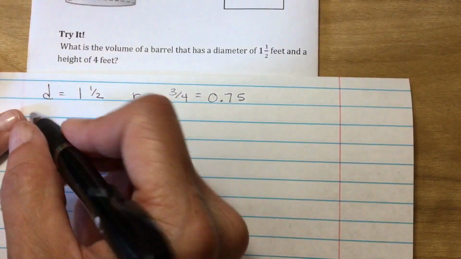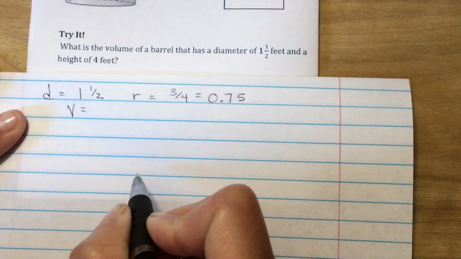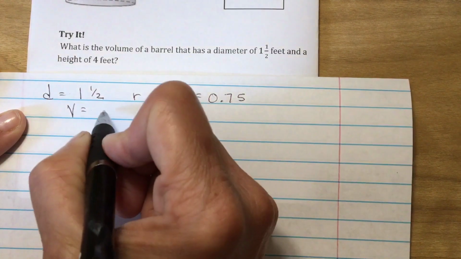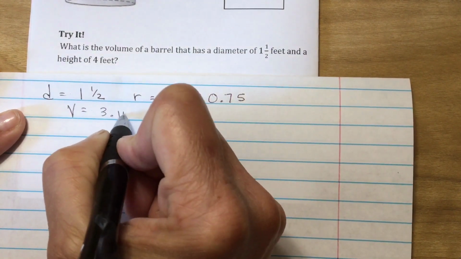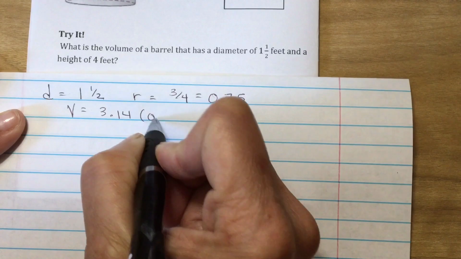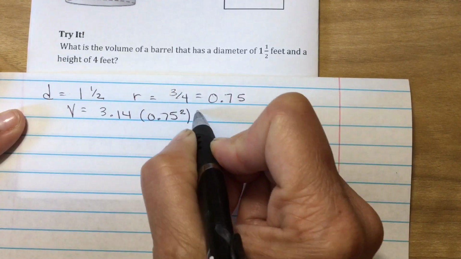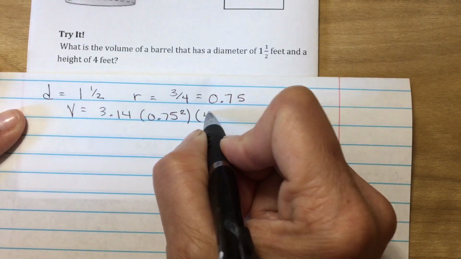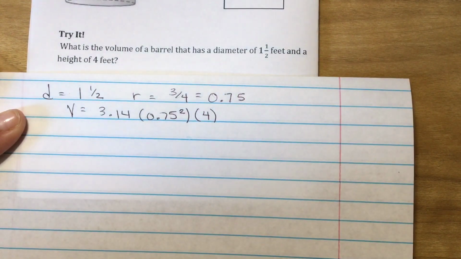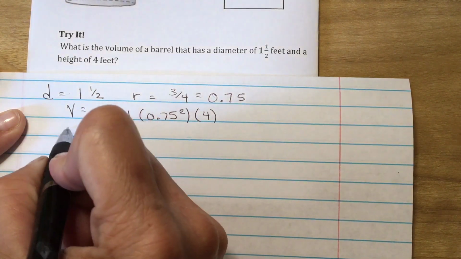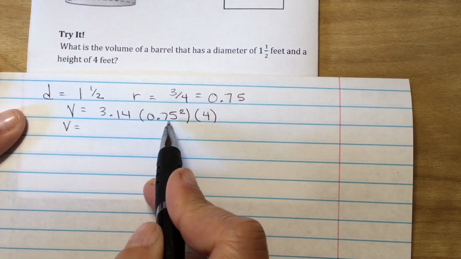So let's set up the problem. The volume is equal to the base area, which is going to be pi times the radius squared times the height. It gives us a 4. Next, let's simplify the exponent.